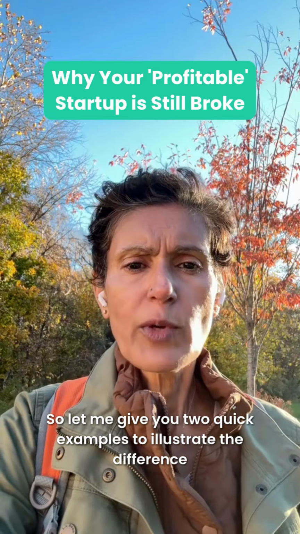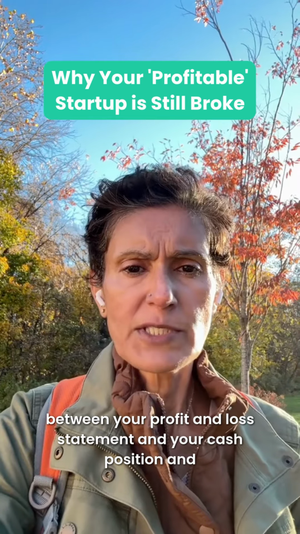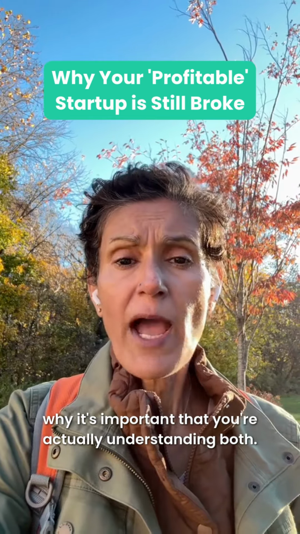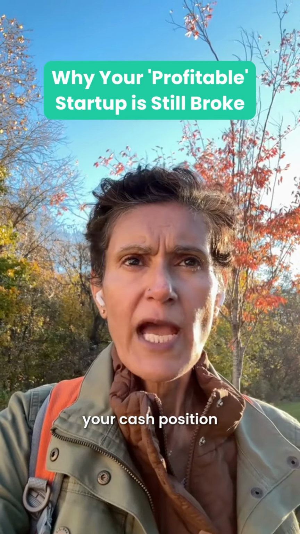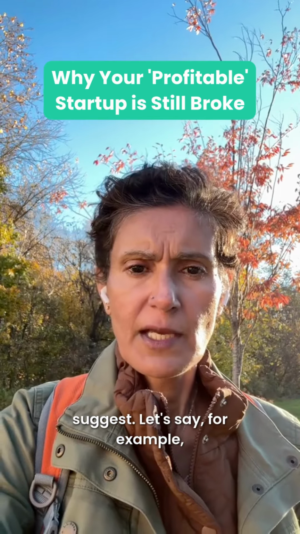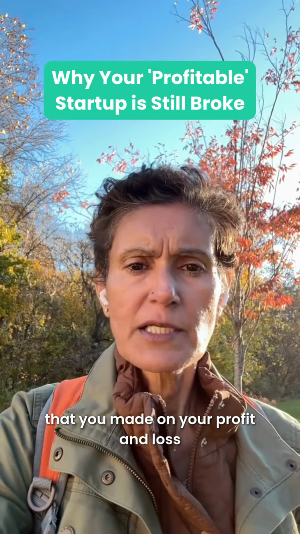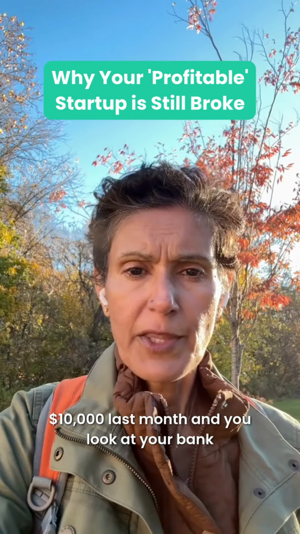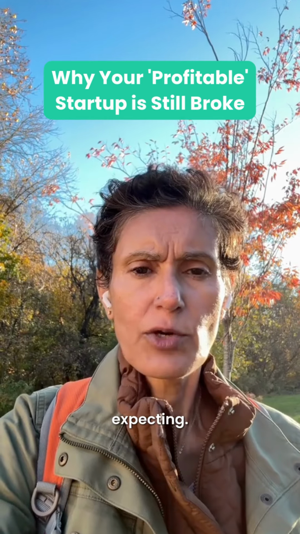This is actually a classic point of confusion for many startup founders. So let me give you two quick examples to illustrate the difference between your profit and loss statement and your cash position and why it's important that you're actually understanding both. In the first example, your cash position is going to be lower than what your P&L would suggest. Let's say, for example, that you made $10,000 on your profit and loss last month, and you look at your bank account and it actually doesn't show the $10,000 that you're expecting.